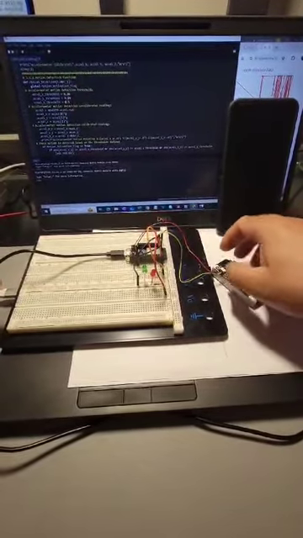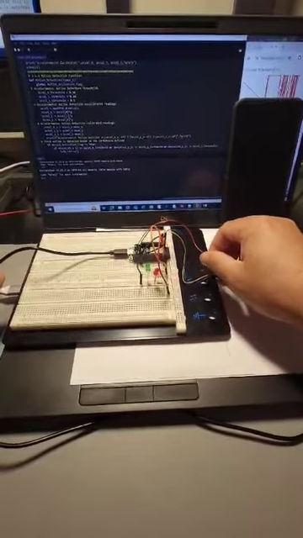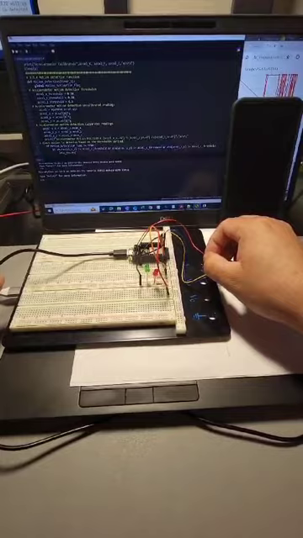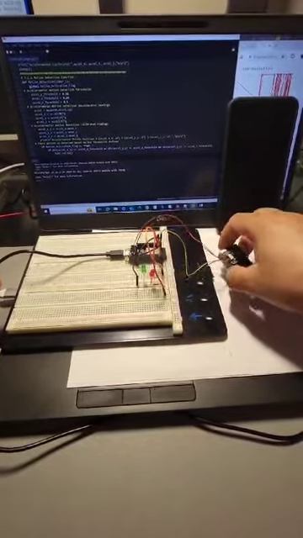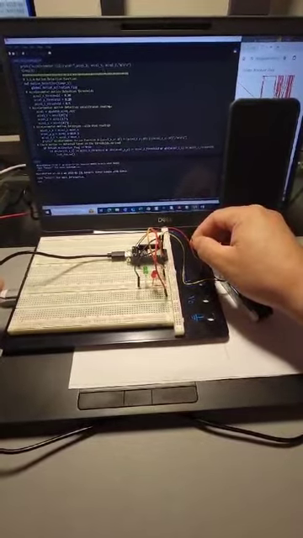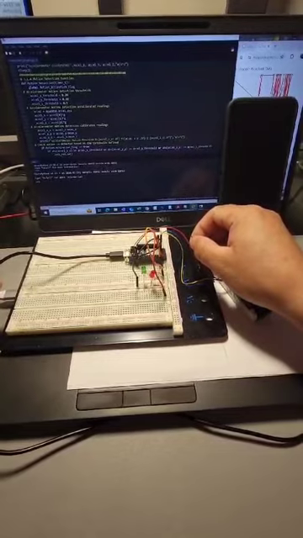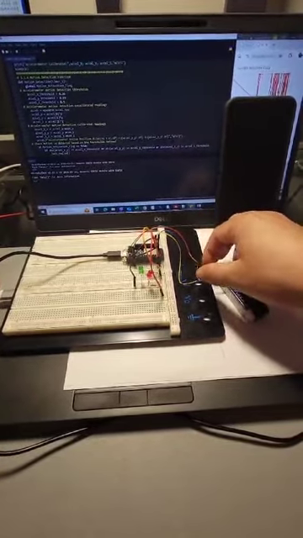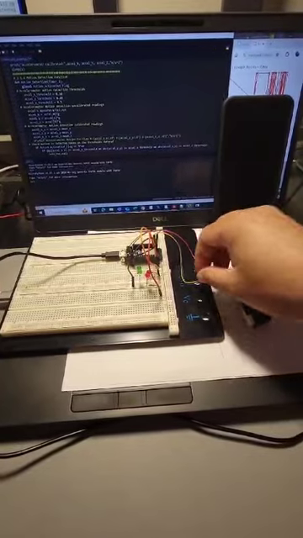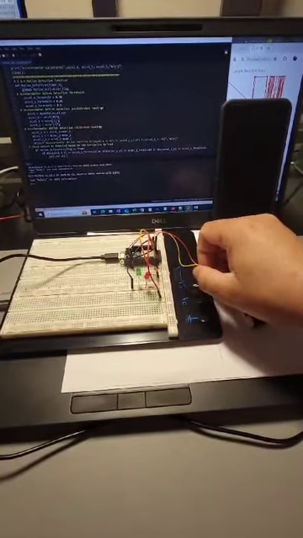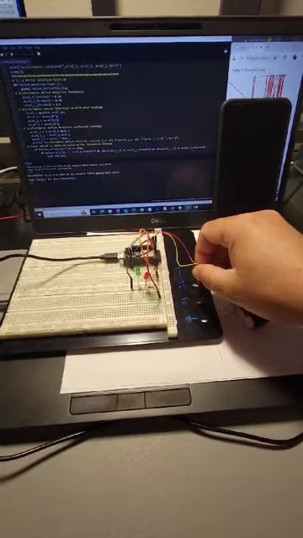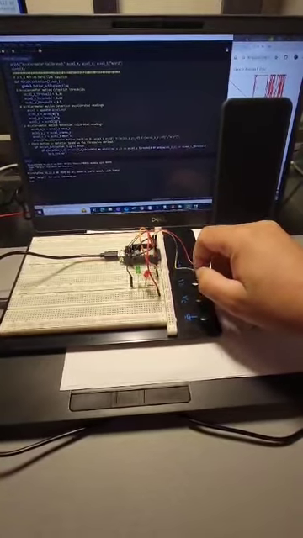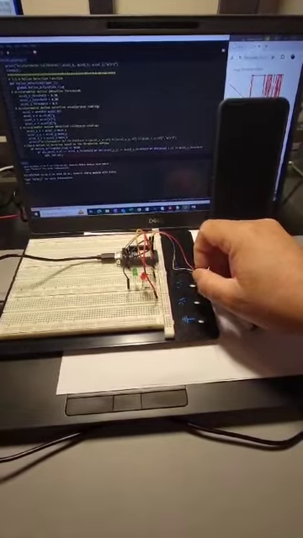The power wire, which is the red one, is connected to the ESP32 board 3.3 power supply. The ground wire, which is the black one, is also connected to a ground pin on the ESP32 board. The yellow wire is connected to the SCL pin 22 on the ESP32 board. And finally, the blue wire is connected to the SDA pin 23 on the board.